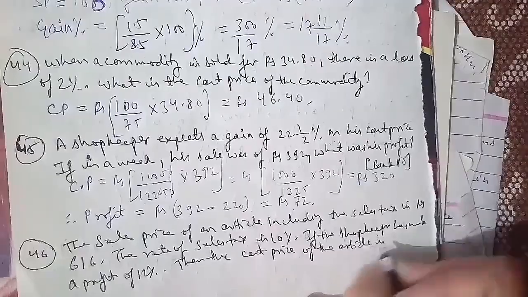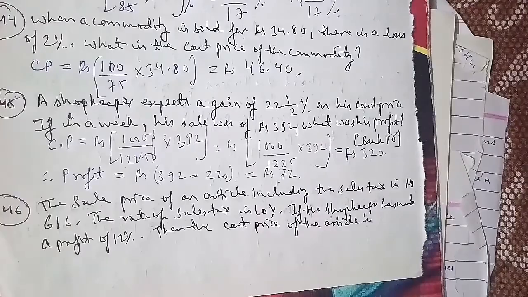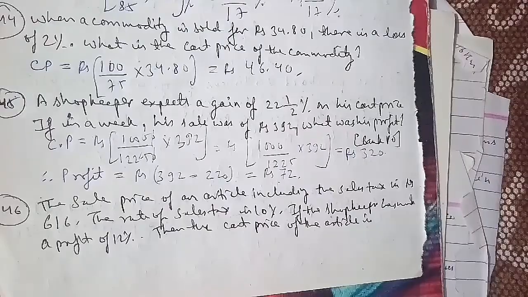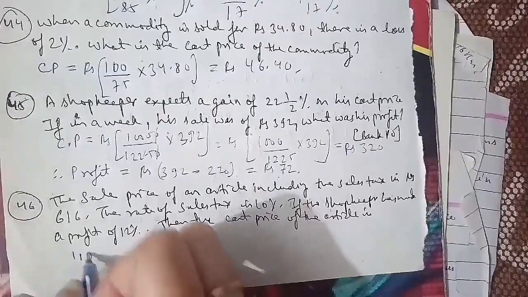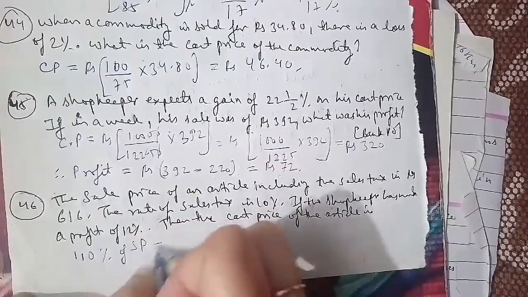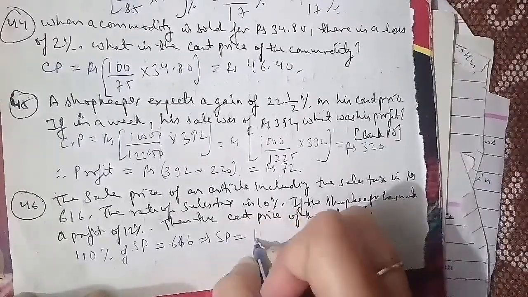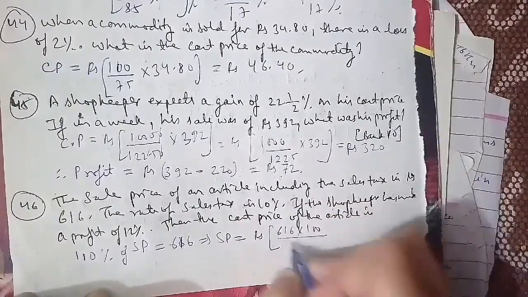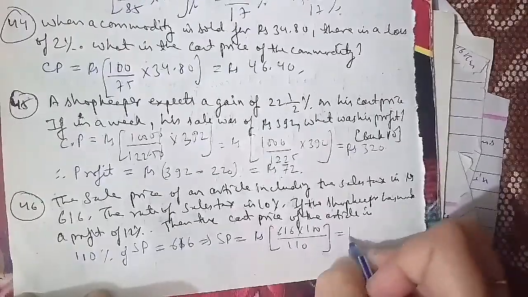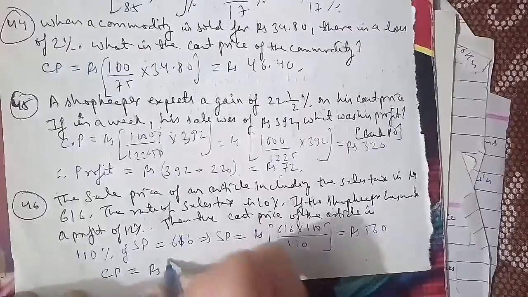So 110% of SP equals 616, so SP is equal to rupees 616 into 100 upon 110, equal to rupees 560. So CP is equal to rupees 100 upon 112 into 560, which is equal to rupees 500. That is the answer here, and we'll end with this.